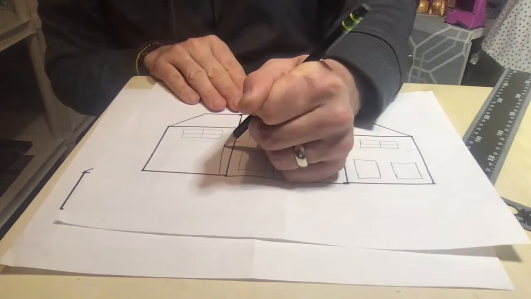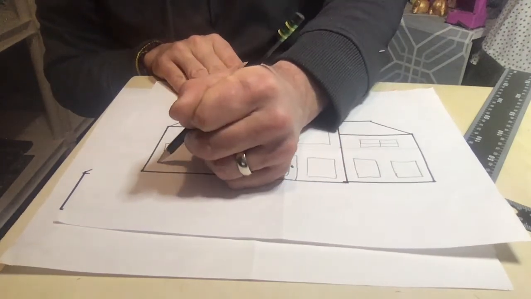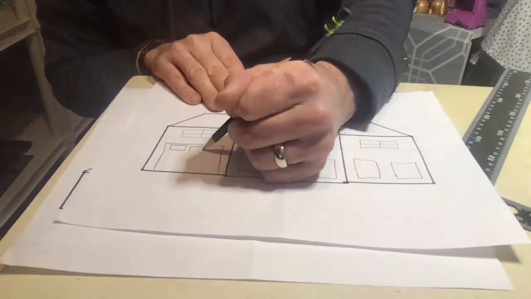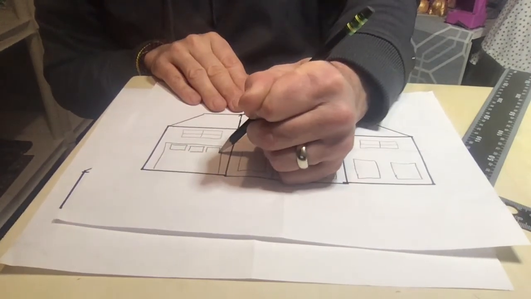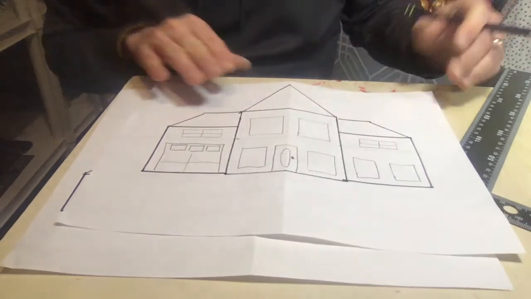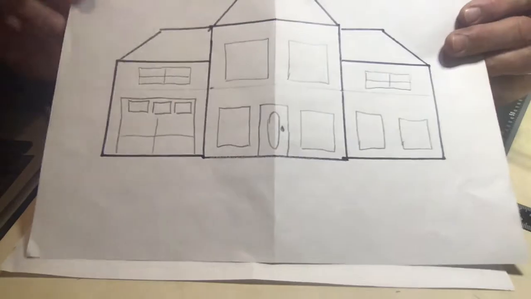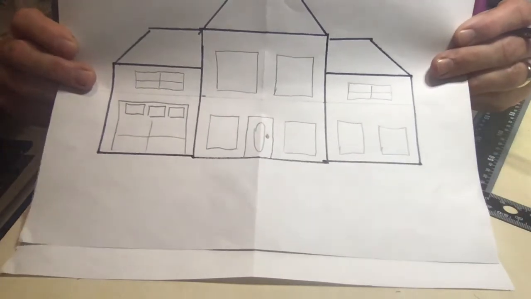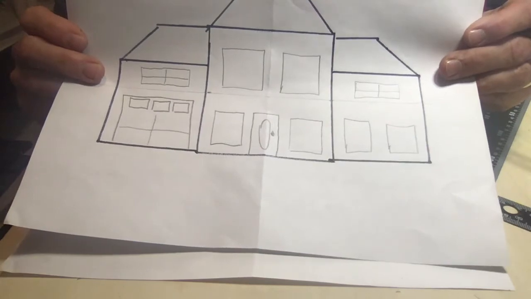And then maybe this side is the garage door, which has 3 windows on top. Again, I'm not worried too much about the detail yet. But do you see how dividing the house in half really helps you figure out where to put the windows?